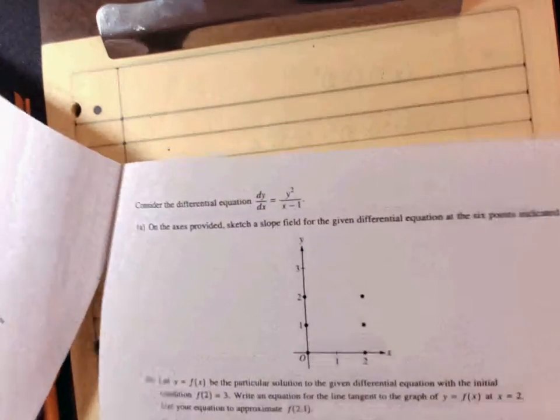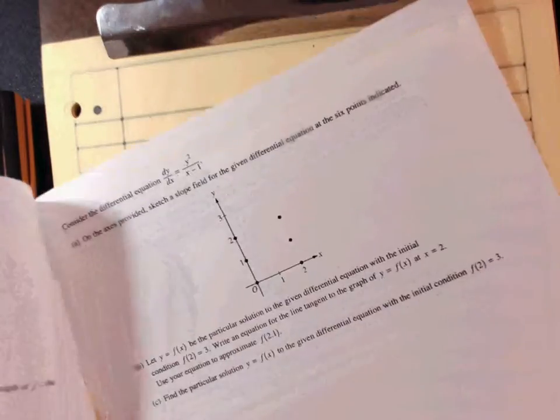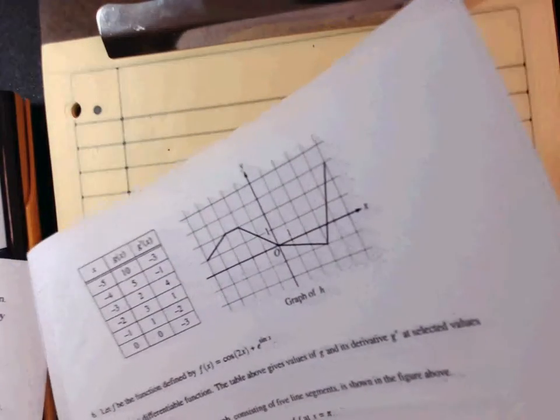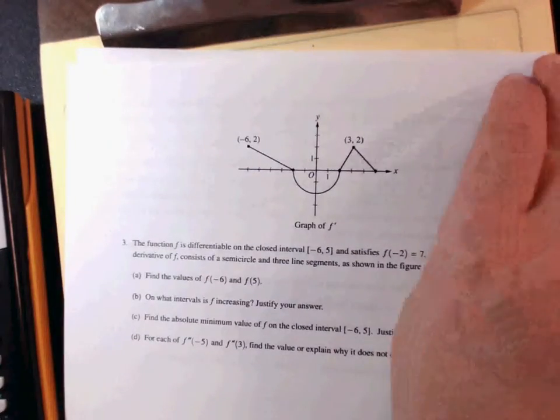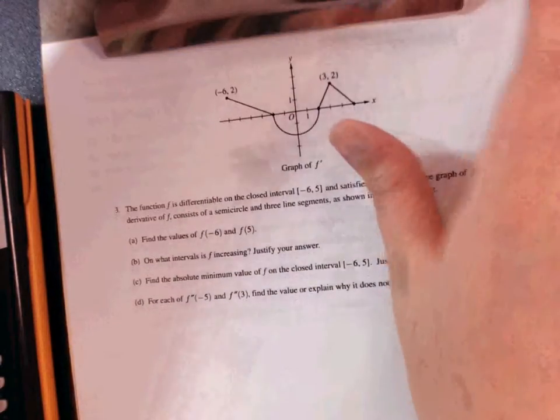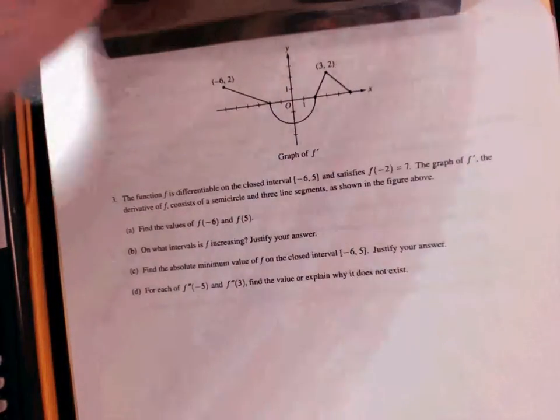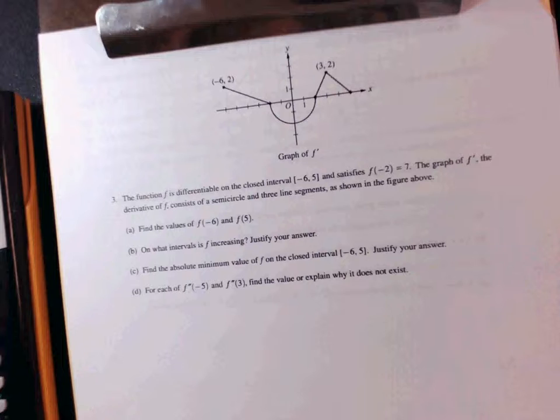Okay. Next one we're gonna do. Let's do these. I've done a bunch of those. Let's go to this one right here. Okay, so it says f is differentiable on the closed interval, and f of -2 is 7.